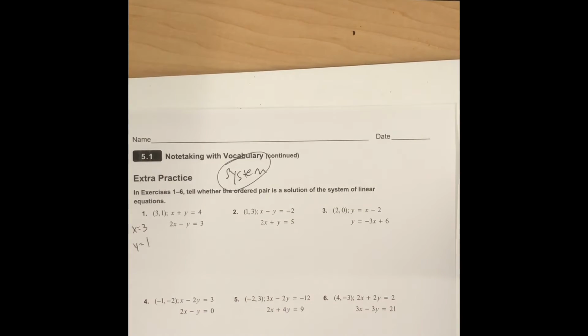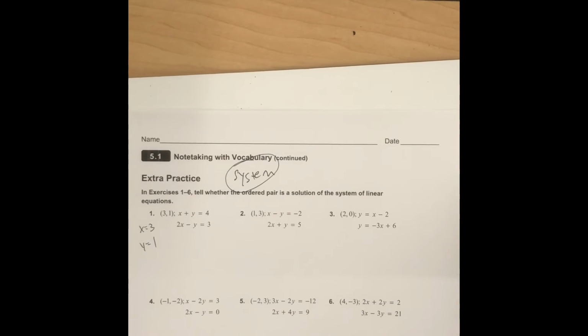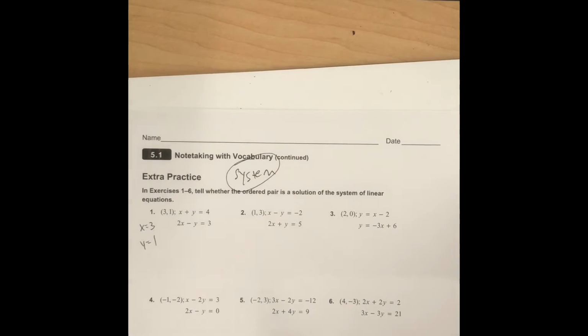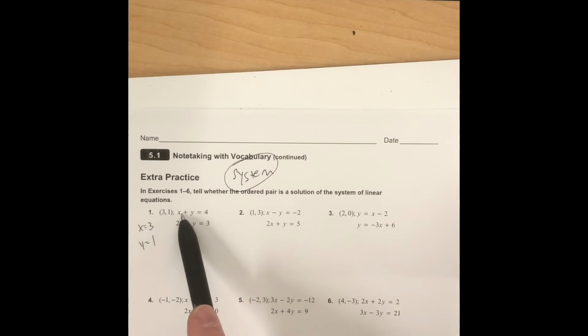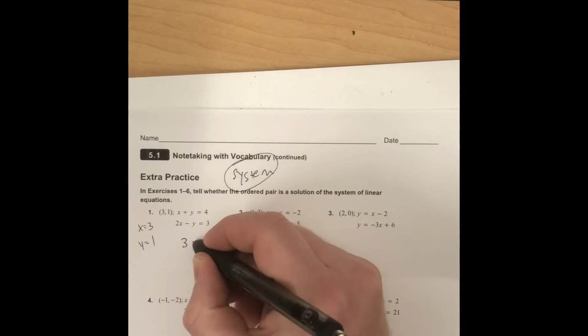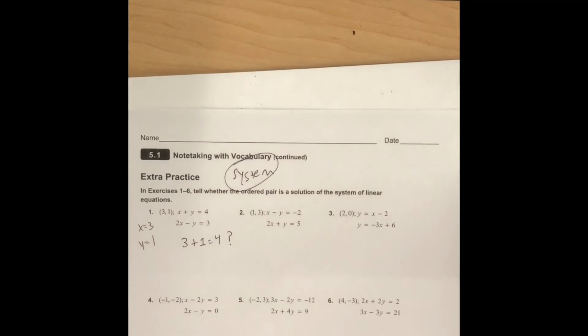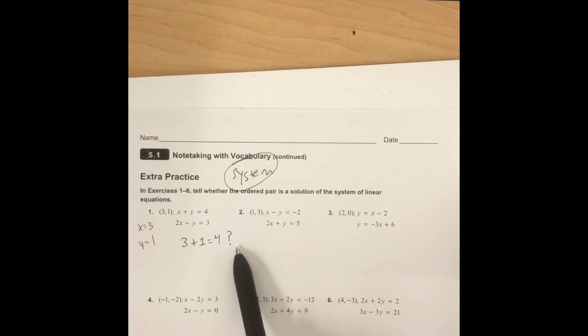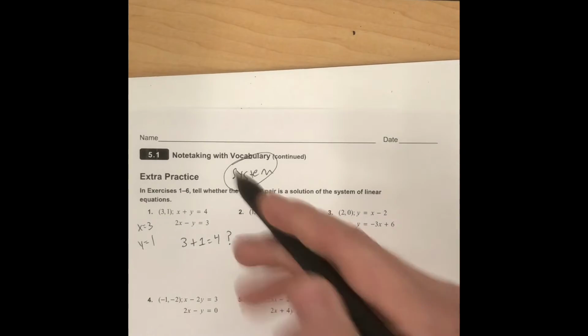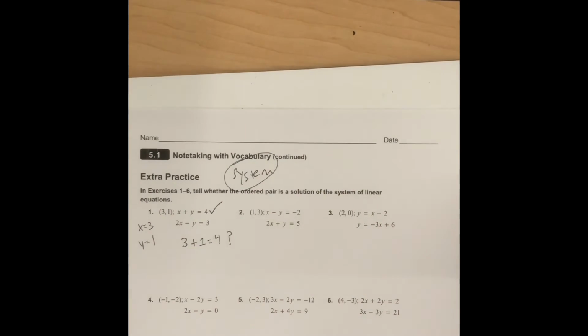All right, guys, it's that simple. I'm going to say that again. All I have to do is plug in my x's to the x's, y's to the y's, and see if it's true. Let's do it. If I plug in 3 for my x, 1 for my y, does 3 plus 1 equal 4? Everyone? Yeah. 3 plus 1 is 4. Check.